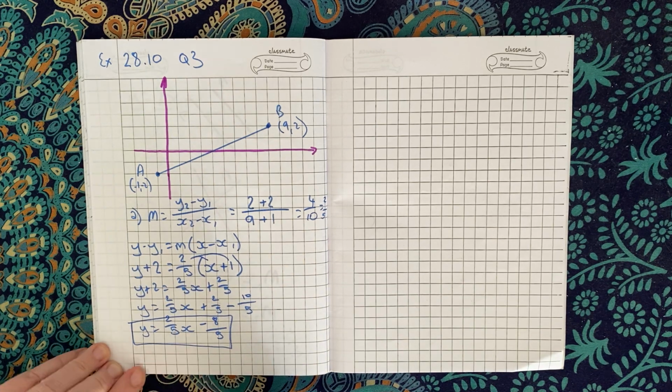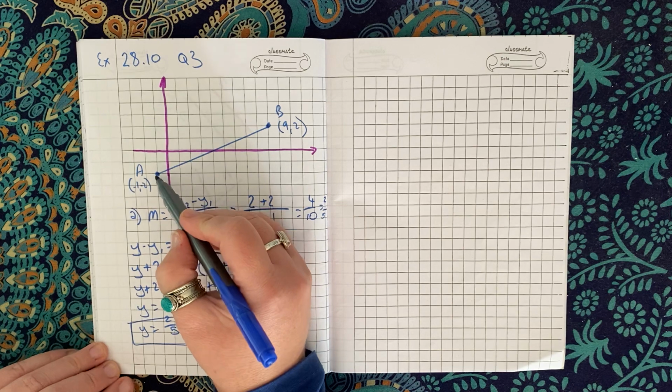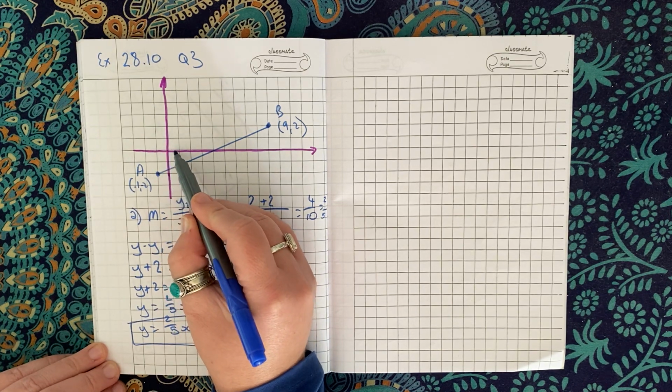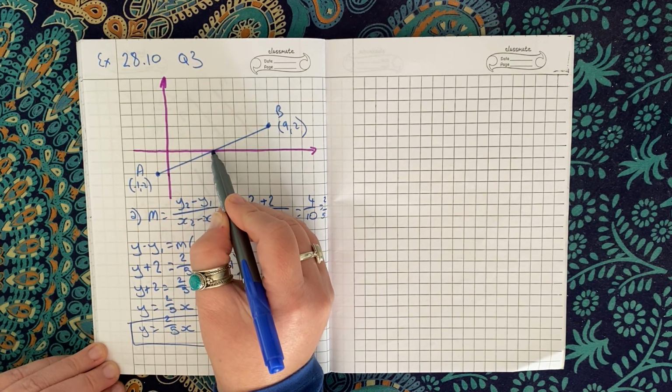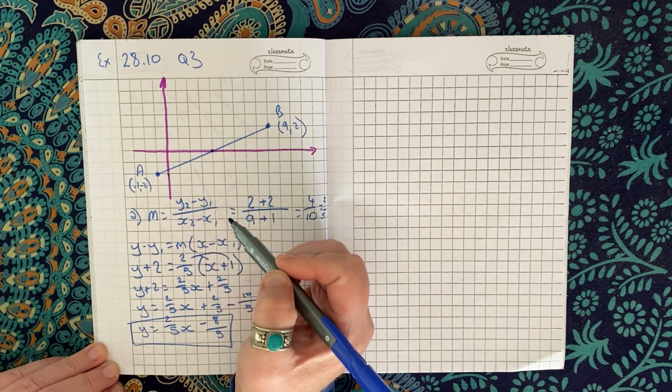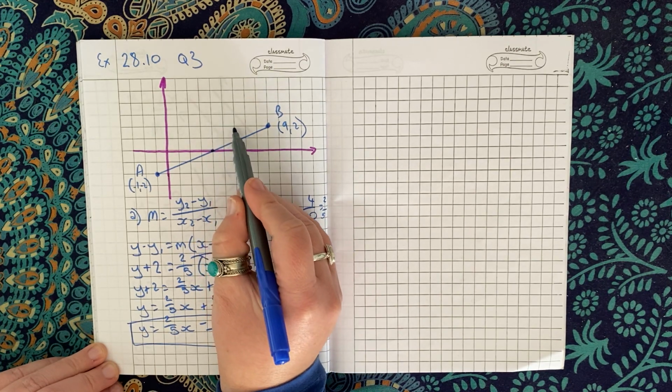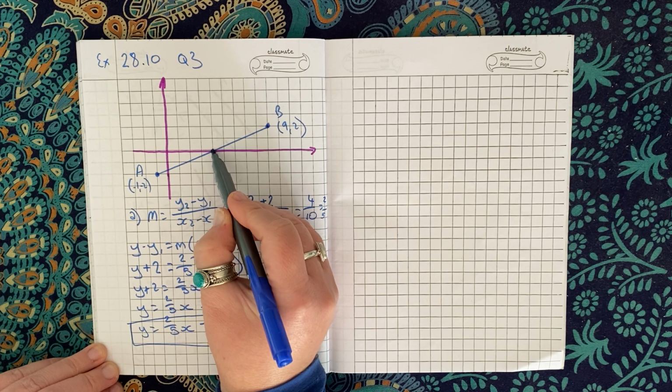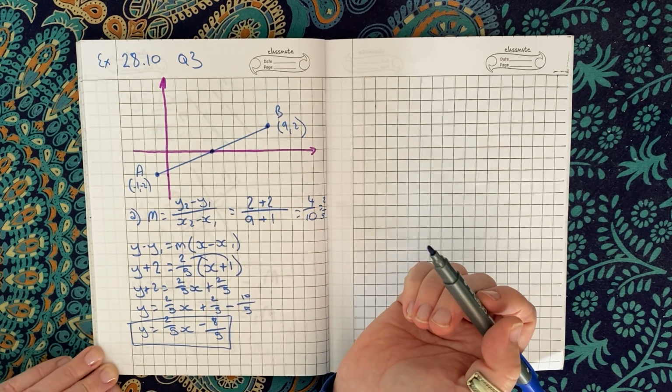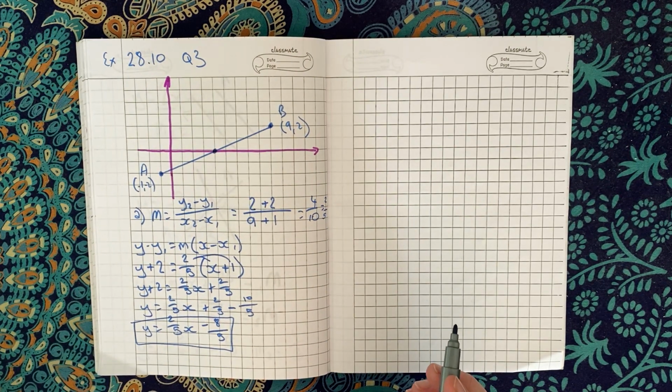Now, I said the slope is 2/5, so we should be rising 2, running 5. Let's check if that's true. So if I run 1, 2, 3, 4, 5, I rise 2 and run 5. Look at that. The next point is exactly there. Oh, look, I've accidentally found the midpoint. It's exactly halfway through, but I would still like to prove that algebraically.